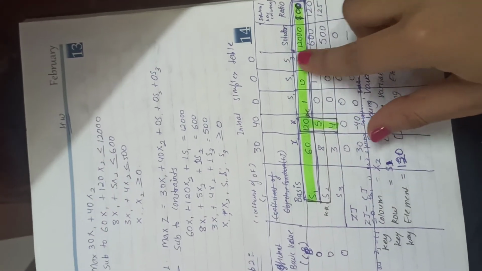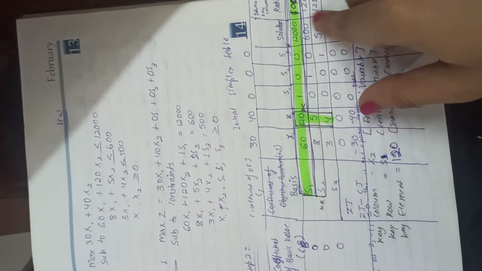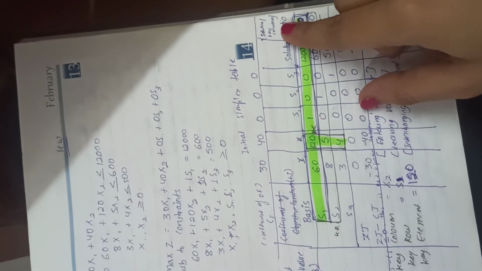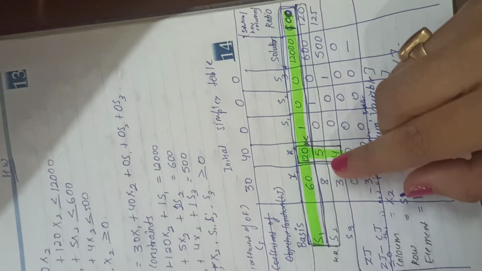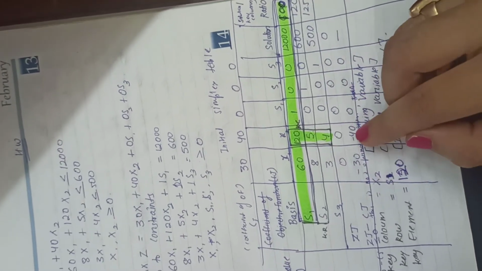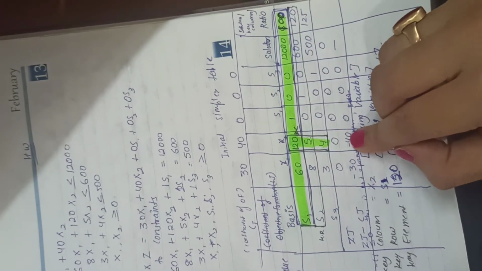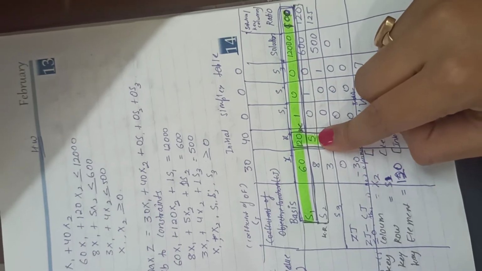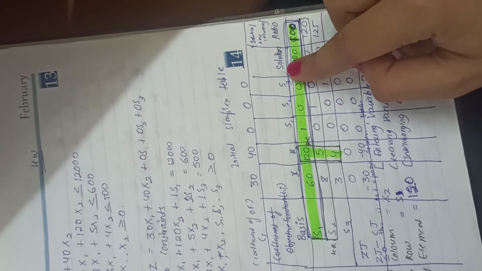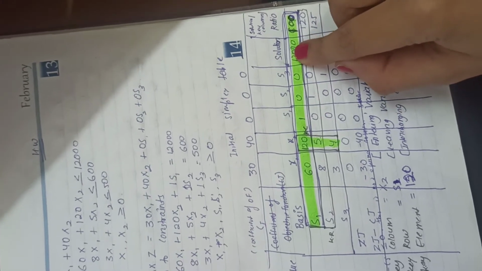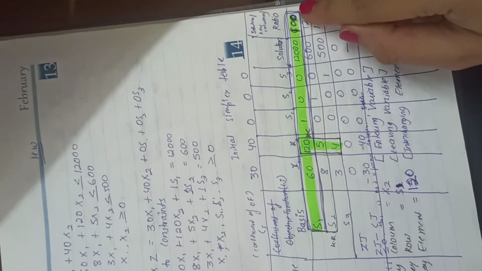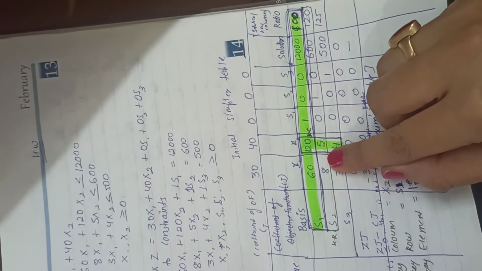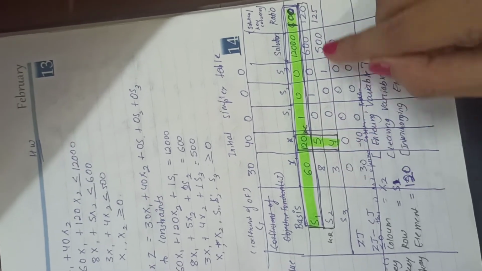So why do we need all these things? The solution part is to find the ratio. How do we find the ratio? That is the solution divided by the key column. Now that we have found the key column, the most negative value is considered the key column, and we already have the solution. So 12,000 divided by 120 gives 100. 600 divided by 5 is 120. 500 divided by 4 is 125.